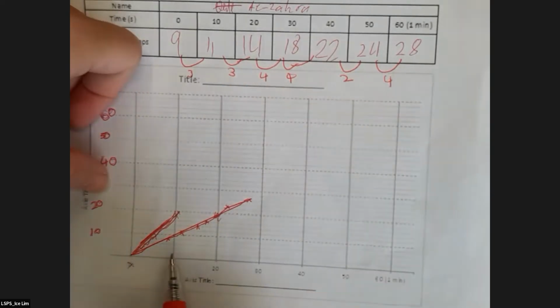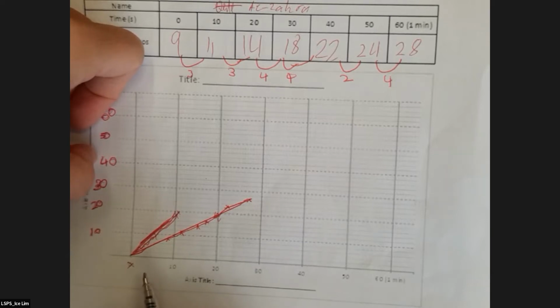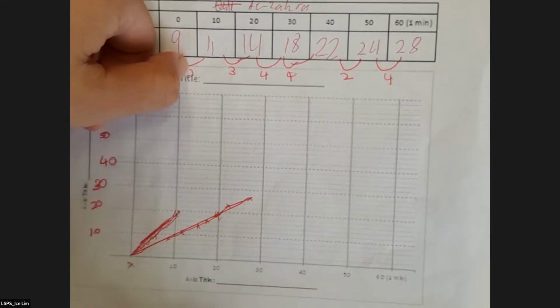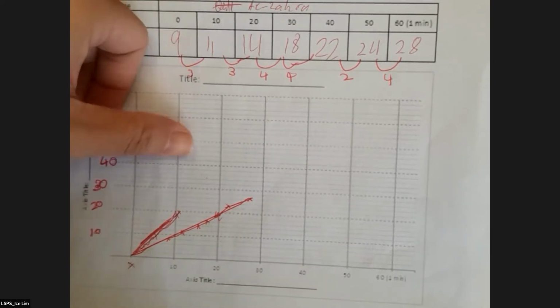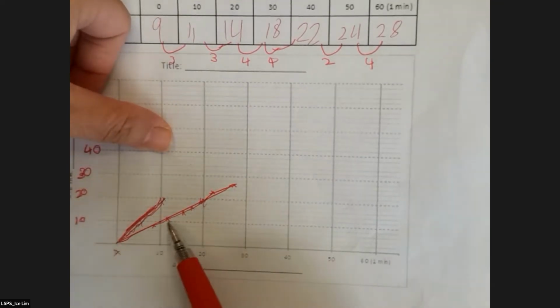Yeah. Alicia, do you know what problem you are facing? Yes or no? Don't know. Let's look at where you put the markings.